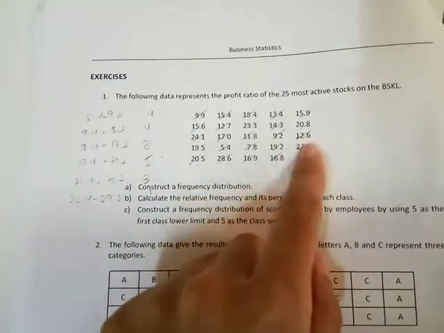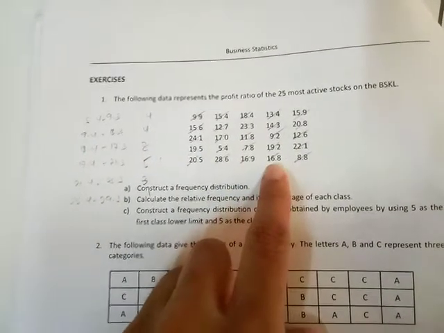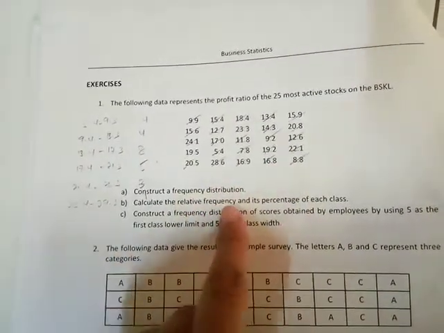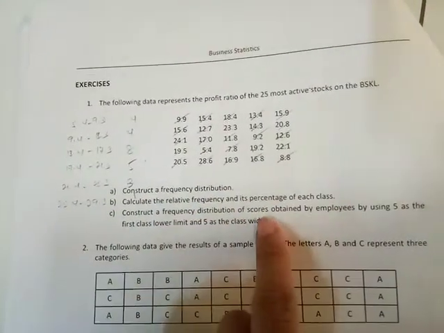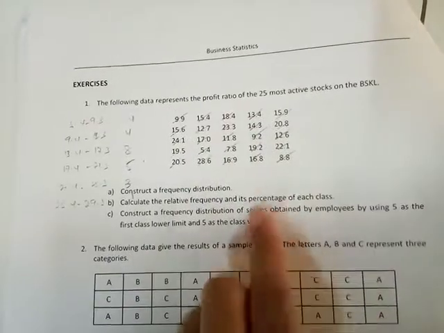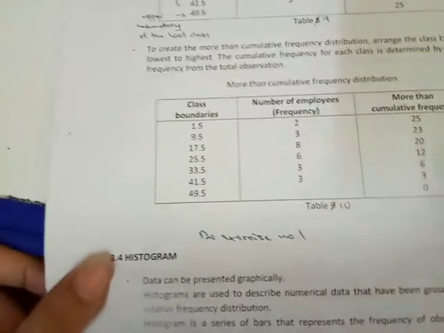For exercise number 1, you try to do it later. Calculate the frequency distribution using the Sturges rule. Then find the relative frequency and its percentage, and then construct a frequency distribution. For C, there is none, just A and B. Alright. For the graph, next video.